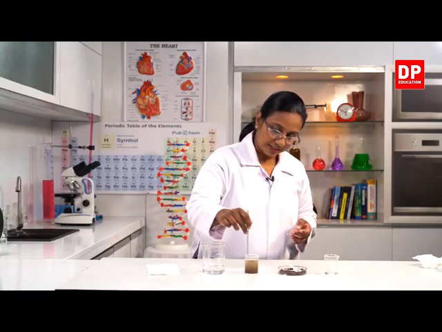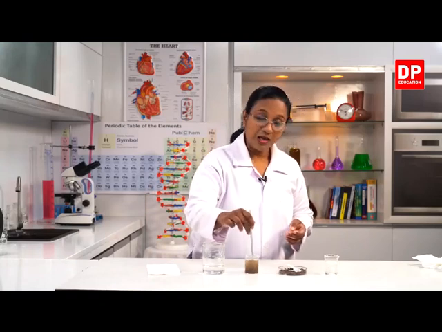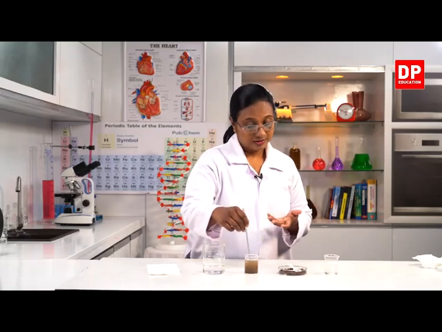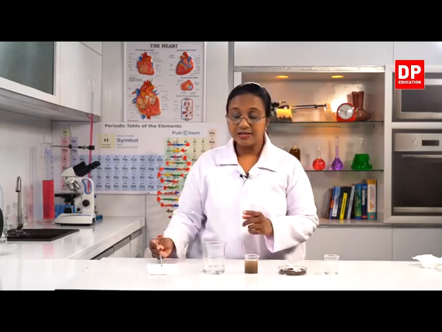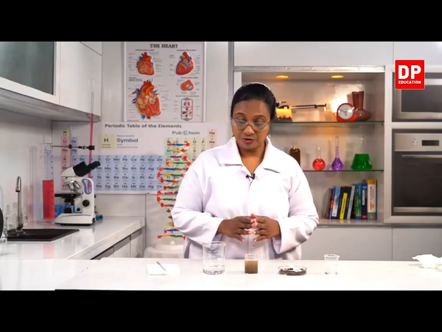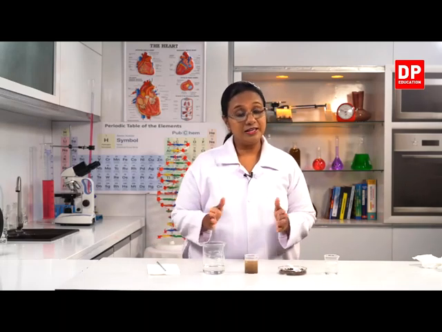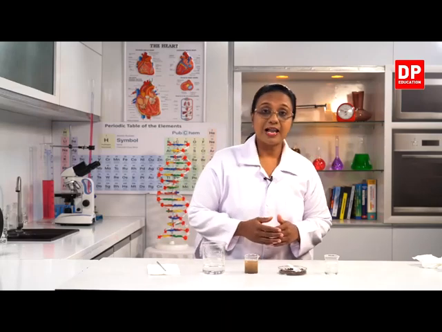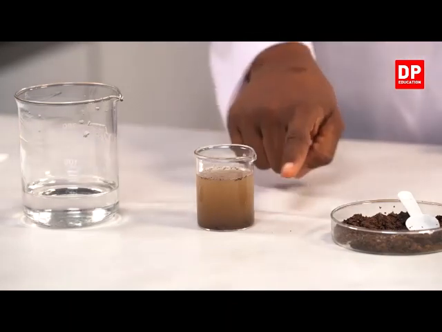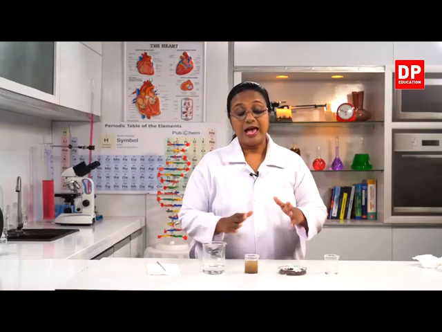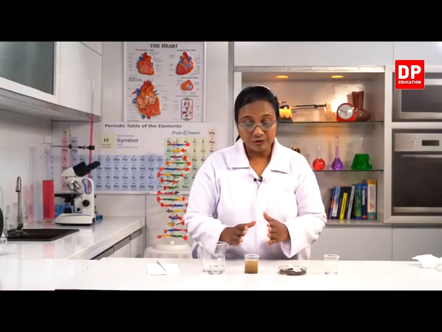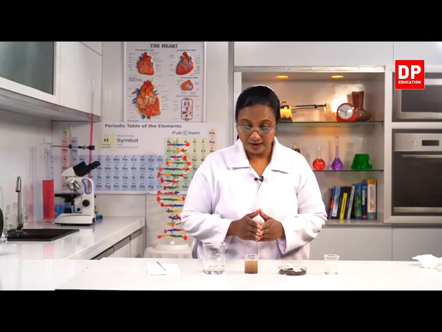So I will mix it completely. But you know from experience, the clay does not dissolve completely in water, but you can see there is a difference in the color of the solution. Water is transparent and clear, but here you can see the clay mixture is slightly brown in color. Also, if you observe it throughout, you can see a difference. Before we come to a conclusion, we have to let it stand for some time, say about 2 to 5 minutes would be enough.